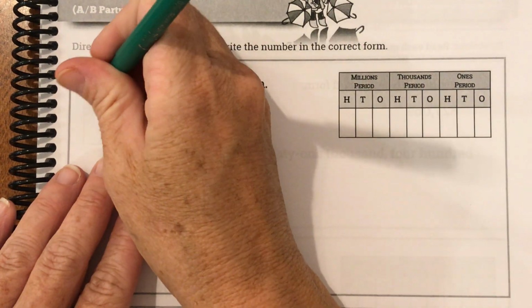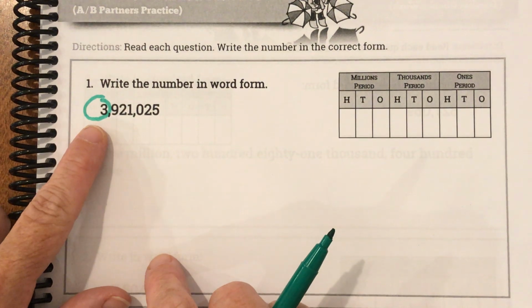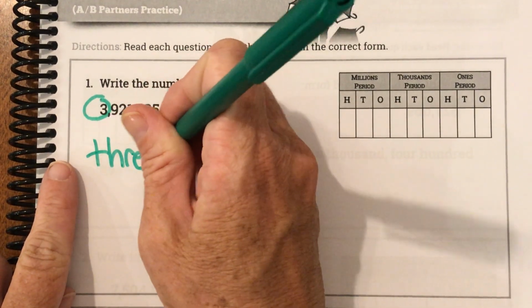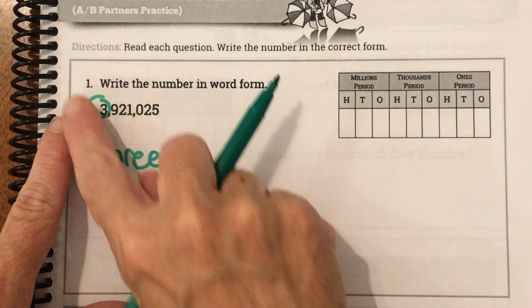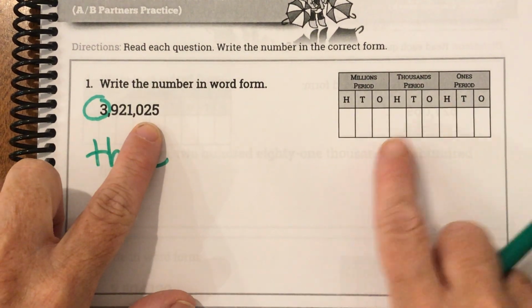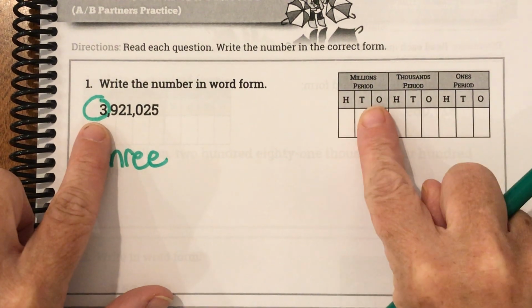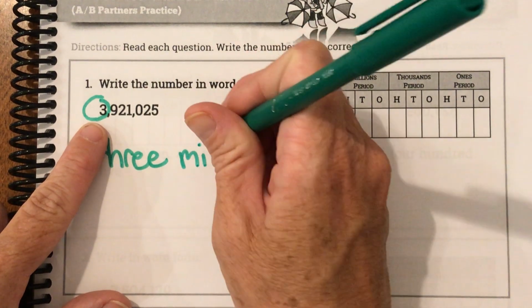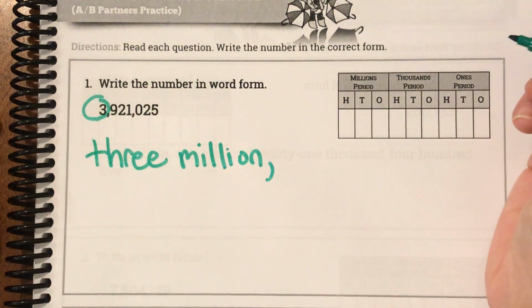So my first period only has one digit, and it's just a 3. Okay, that comma is what? What period is this in? So if I use this to help me, well, this would be in my ones period. This would be in my thousands. So this must be in my millions period. So I'm going to write 3 million because it's in my millions period, comma.